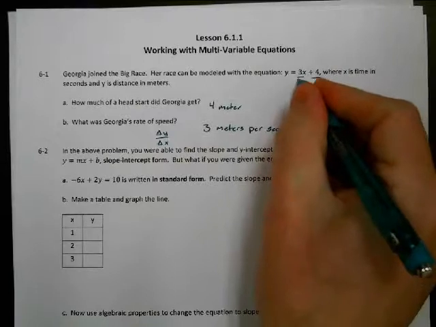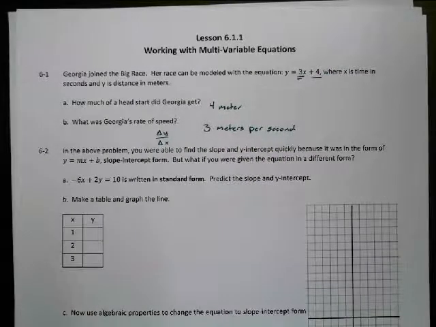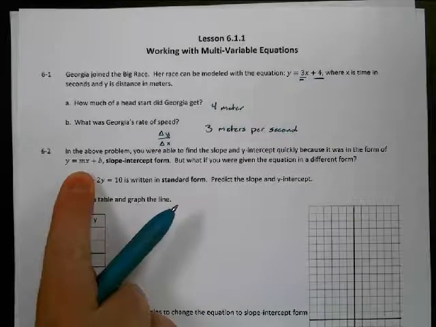All right, so when we have it in that format, which we've called slope-intercept form, everything's very easy to see because we've got our slope right here, we've got our y-intercept right there, everything we need is sitting right there in that form. Okay, so that problem is in slope-intercept form, y equals mx plus b.